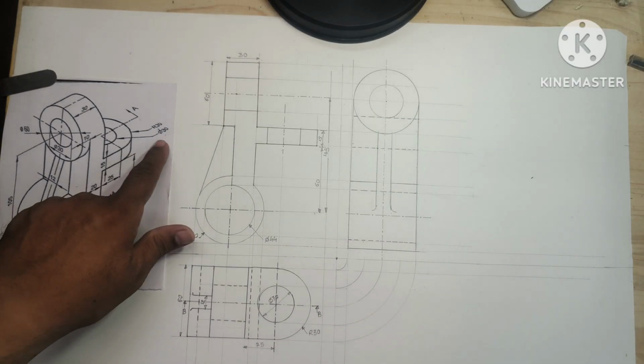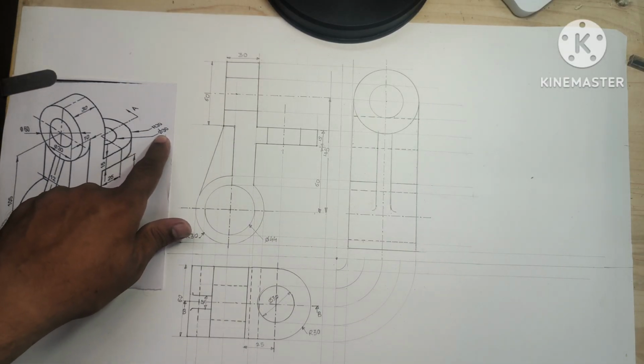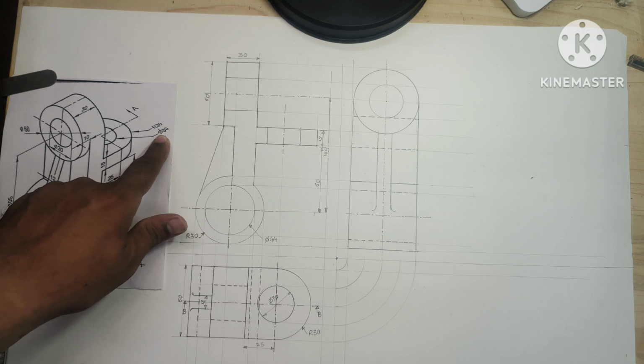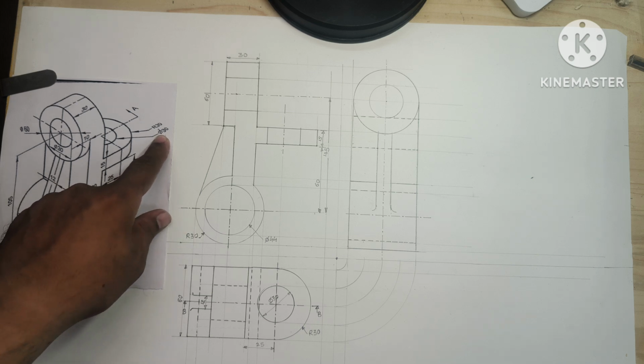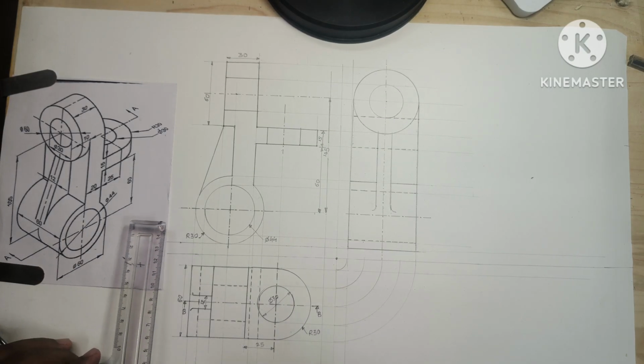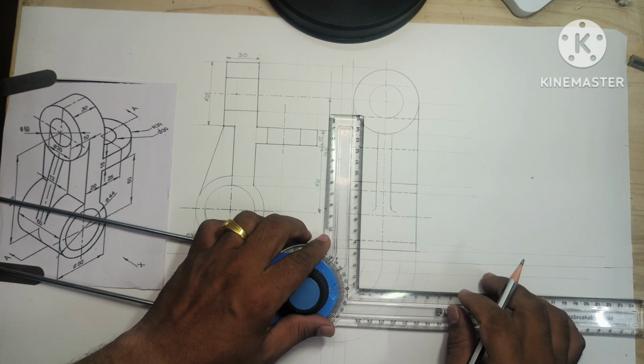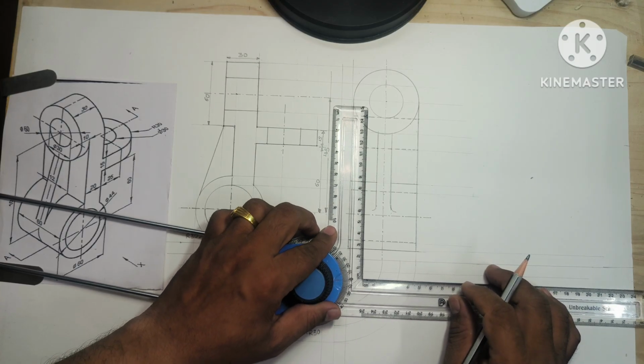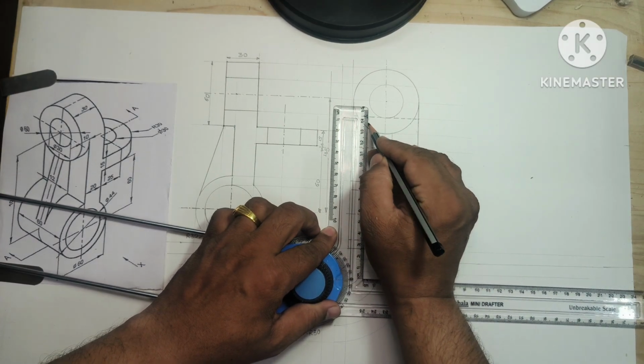And the middle circle having phi is equal to 30 is also not visible, hence I will draw the circle by taking the projection from the top view.